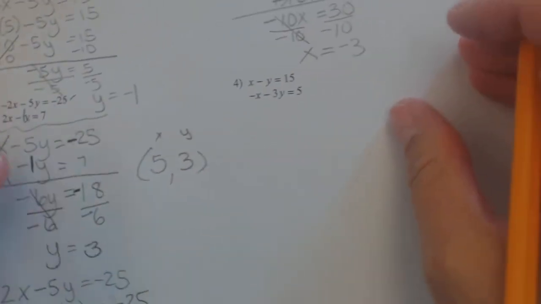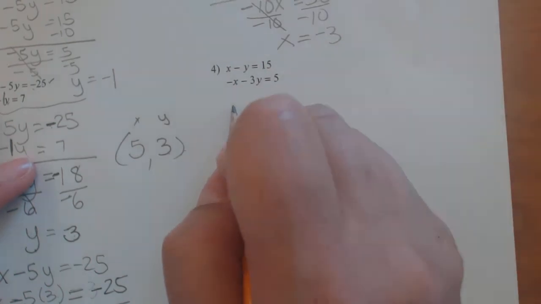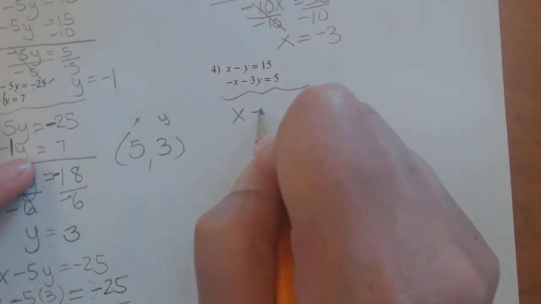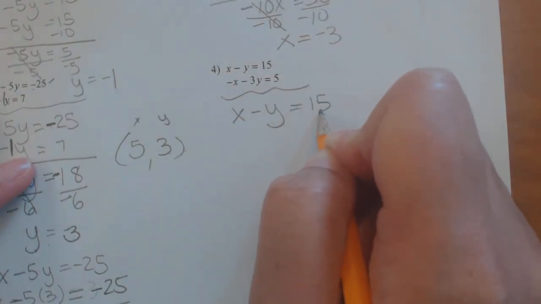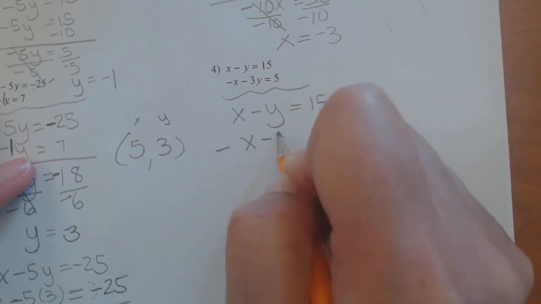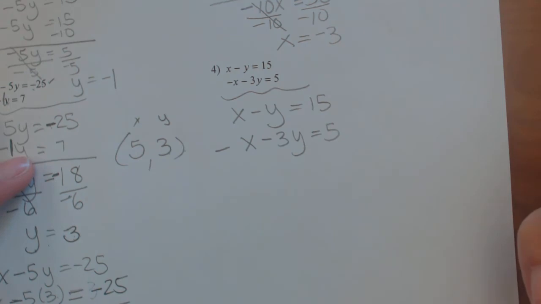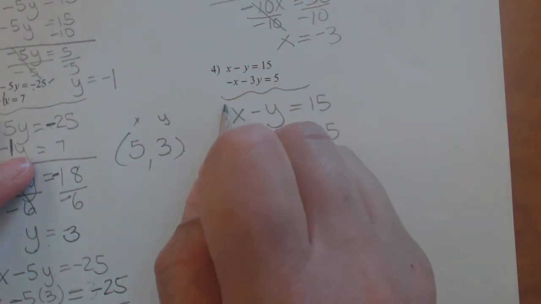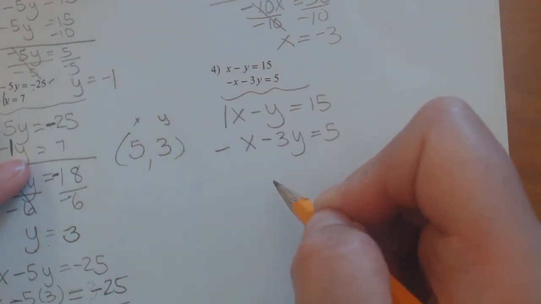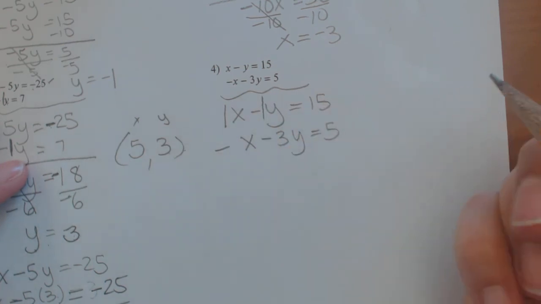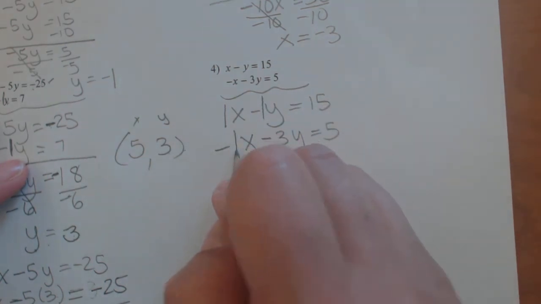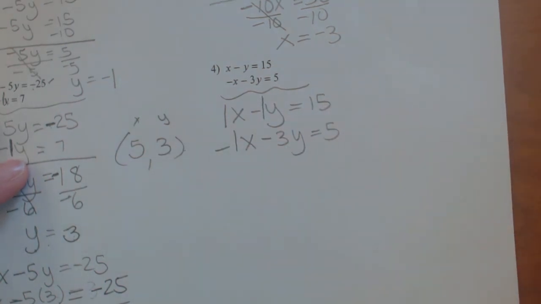Okay, on to number 4, which is my last one. Let's rewrite x minus y equals 15, negative x minus 3y equals 5. Now I'm going to put my 1's in. There's a lot missing, so I need a 1 in front of the x, a 1 in between that minus y, and a 1 in between my negative and my x. So anywhere you don't see a number in front of a variable, put your 1's in.